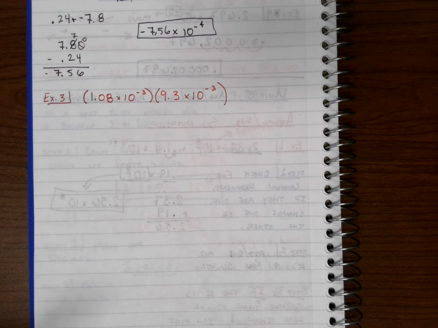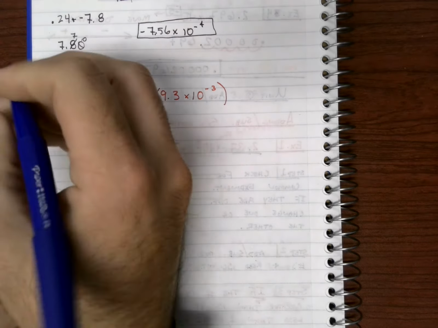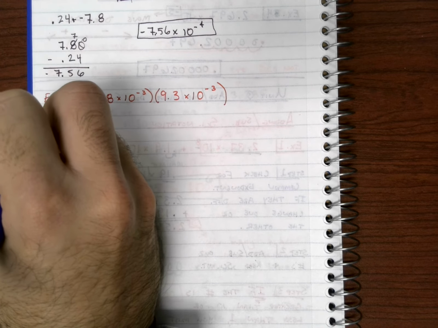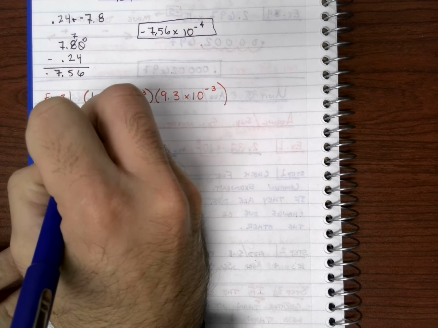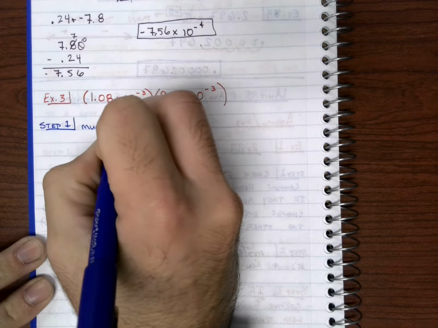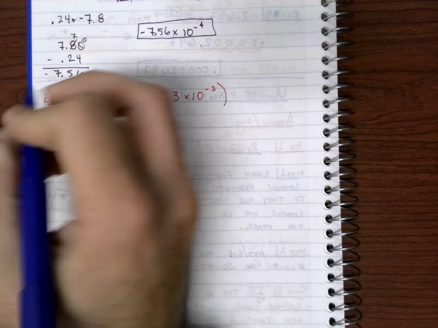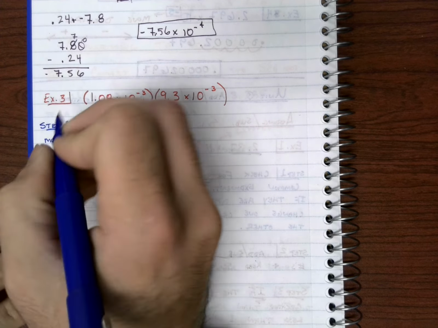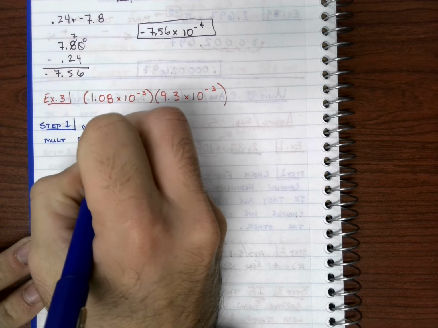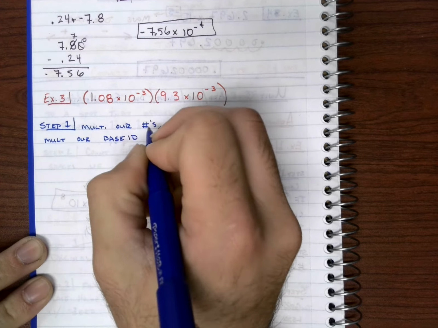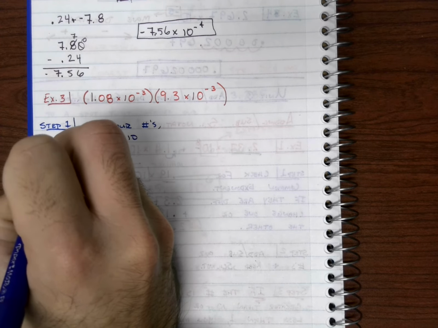So with multiplication and division, the exponents on your base 10 numbers don't matter. It doesn't matter what anything is here. All we're doing is multiplying our numbers, and then we're going to multiply our base 10s using our exponent rules that we used.